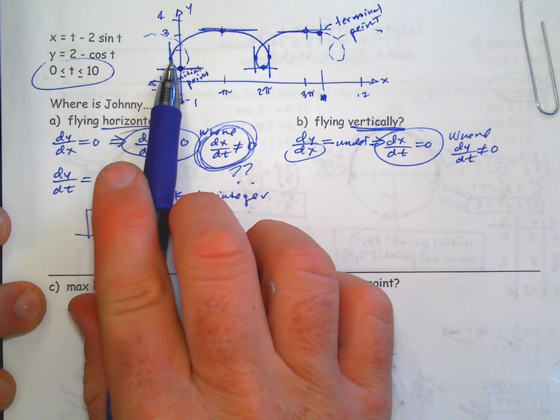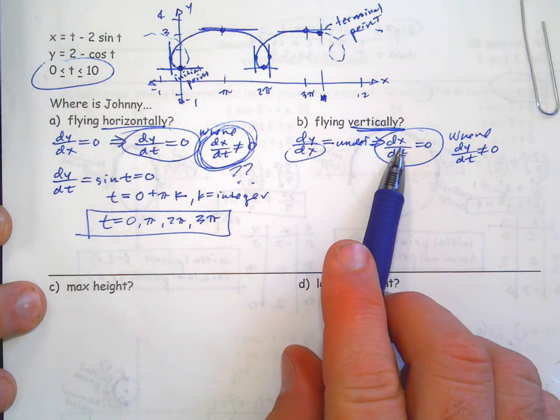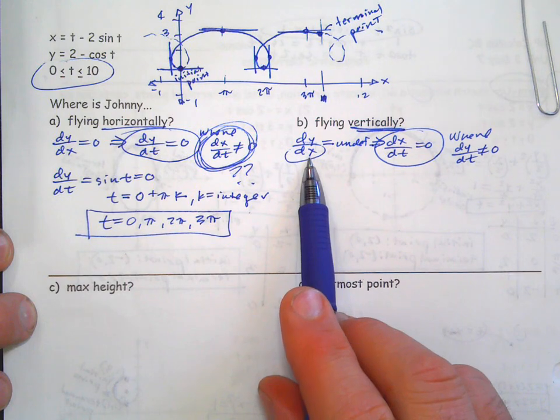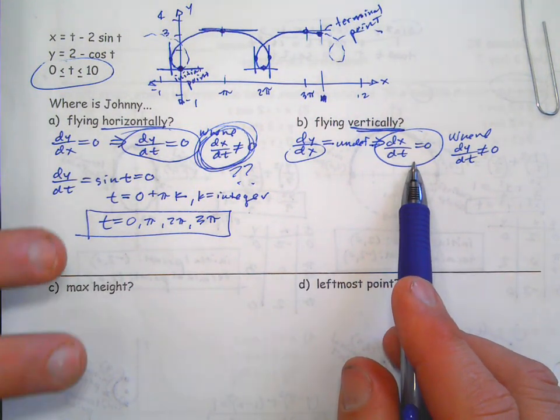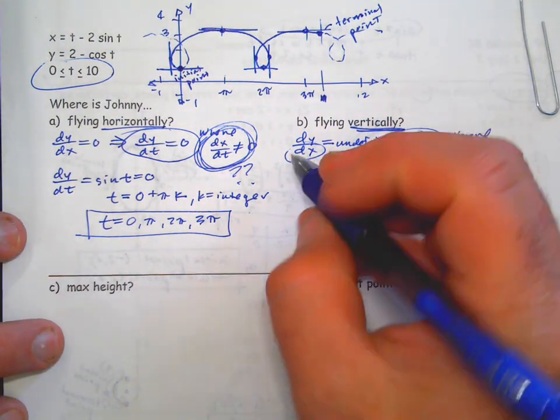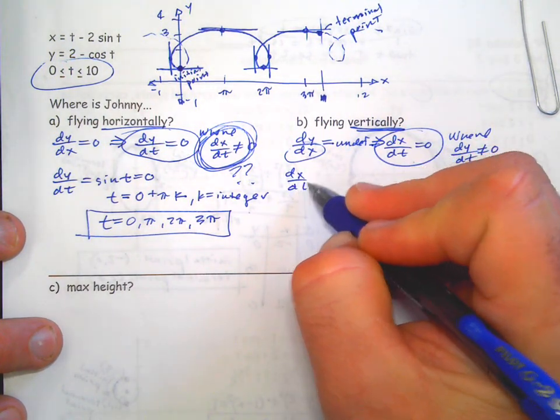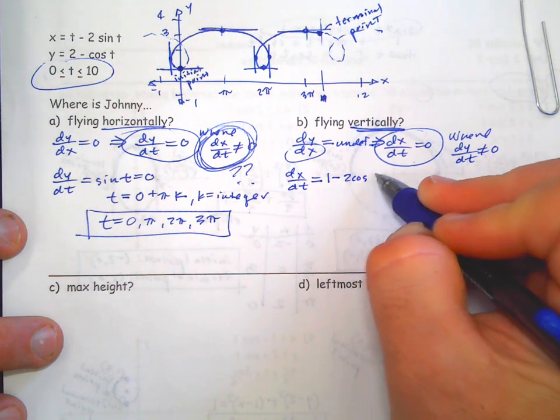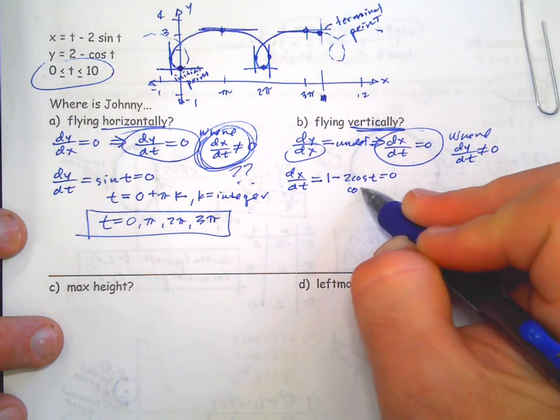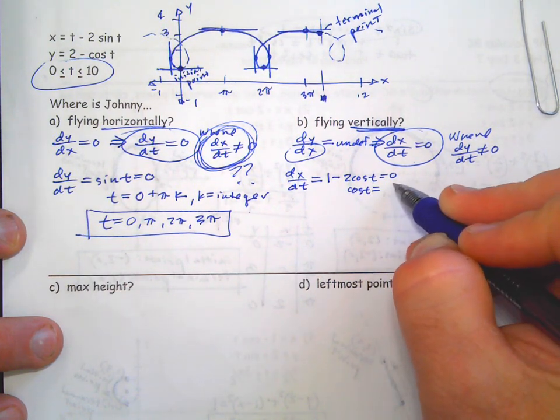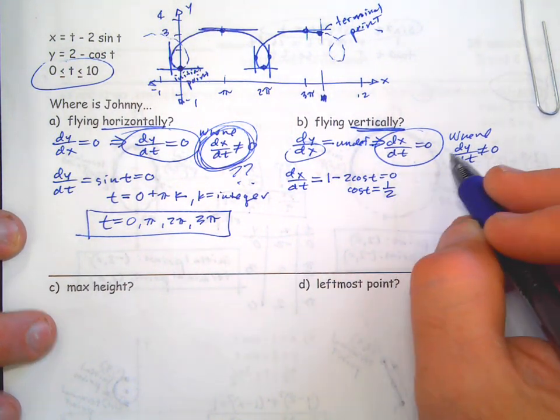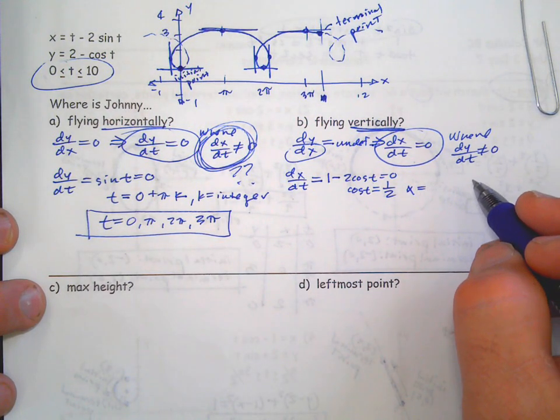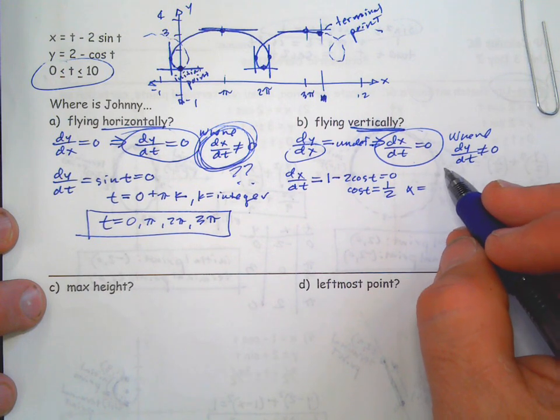Now, this makes sense that if you're going vertical, there is no movement in the left or right direction, right? I mean, there's different ways to think of this. You can think of it as division by 0, or you can think of it as there's just no motion in the left or right direction, so dx/dt has to be 0. So let's find dx/dt, and that's going to be 1 minus 2 cosine t. We're going to set it equal to 0. We get to solve a little trig equation. It's going to be positive 1/2, subtract 1, divide by negative 2. Reference angle: when does cosine equal 1/2? Well, cosine starts at 1, root 3 over 2, root 2 over 2, 1/2.